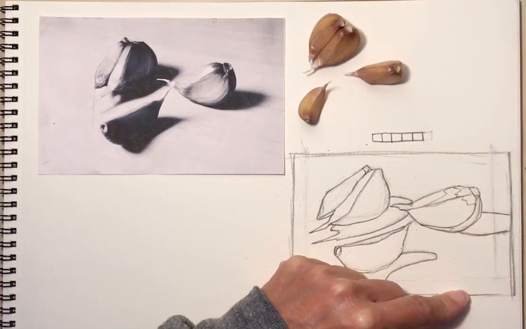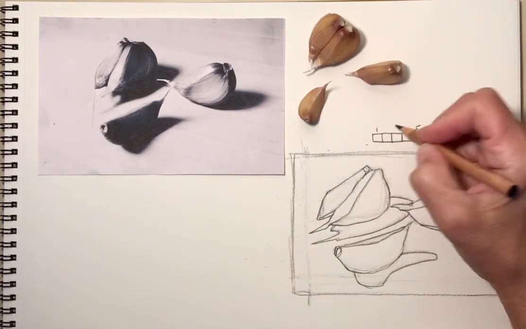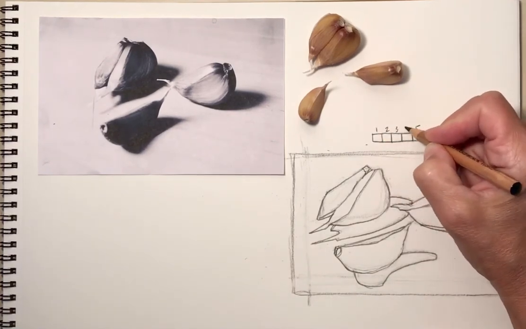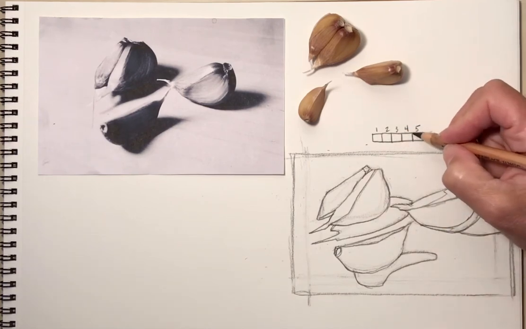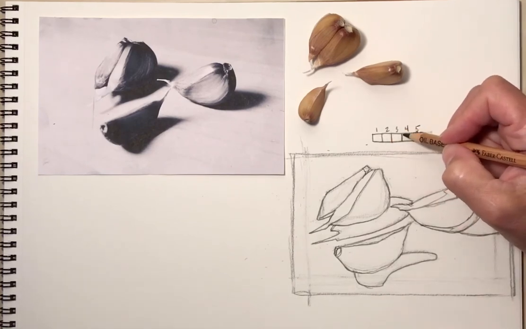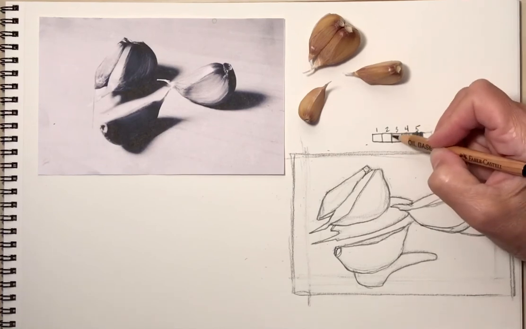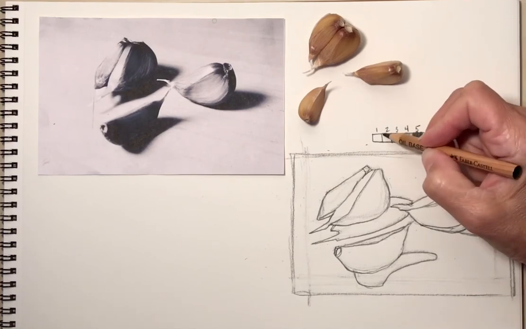Number 5 is going to be my darkest dark. Number 1 is going to be white. 2, 3, and 4 are going to be my midtones. So I can practice this with whatever drawing tool I'm using. I can make a dark. I can make number 4 be a bit lighter. I can make 3 be a little lighter still. And I can make 2 be quite light, and then to 1.